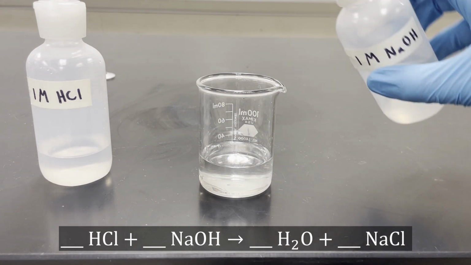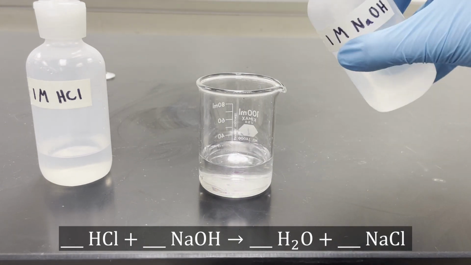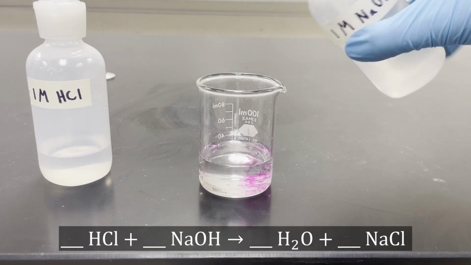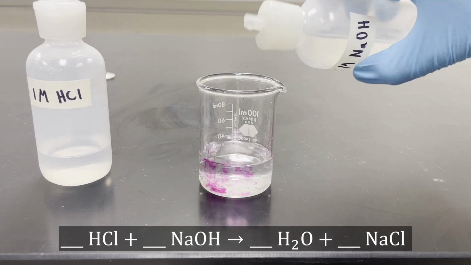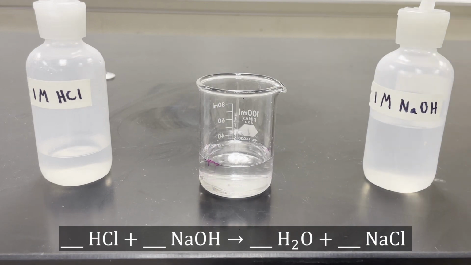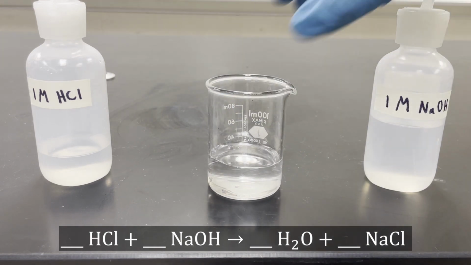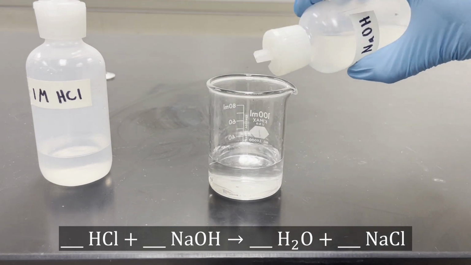So if I have a little bit of extra sodium hydroxide in here, you can see it changes pink because the phenolphthalein is still in there. But as it reacts with the hydrochloric acid and changes into something else that's not basic, it's no longer pink anymore. It goes back to being colorless.